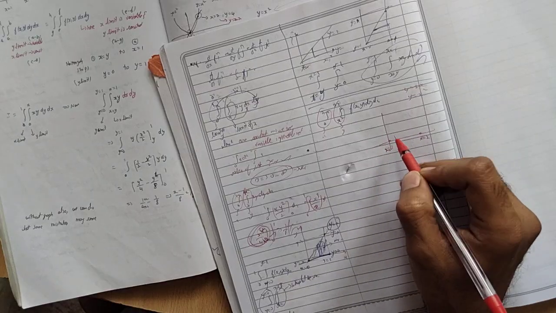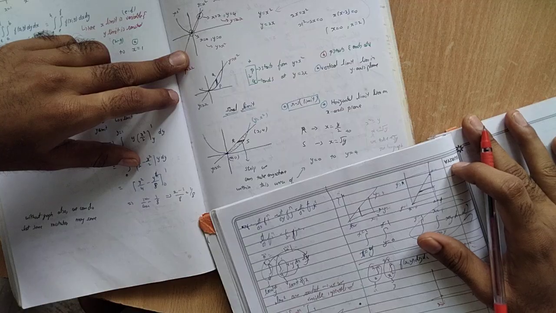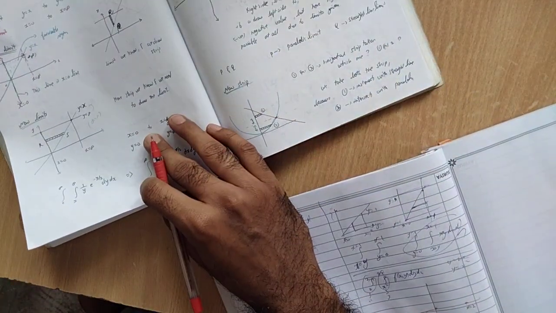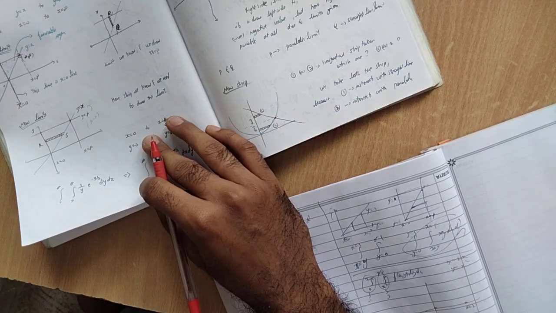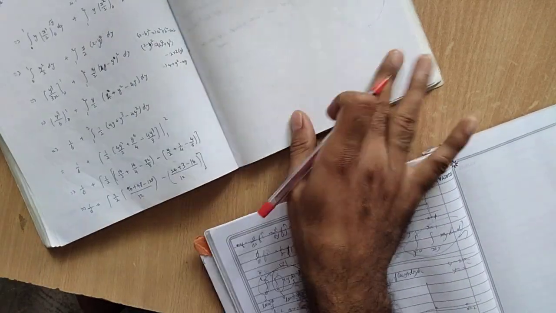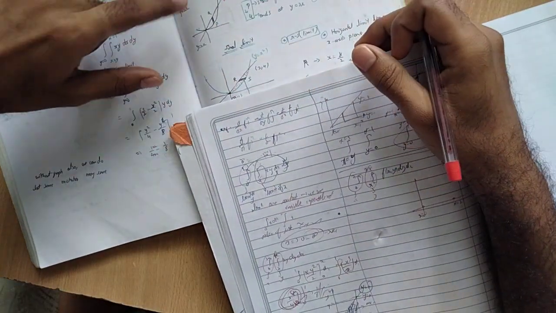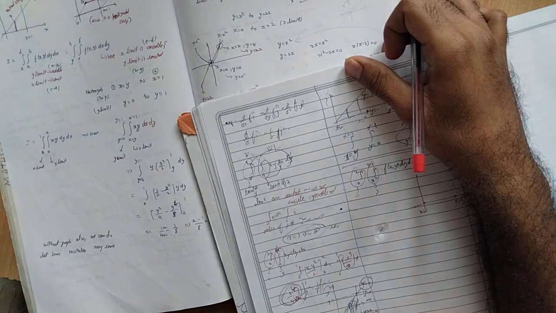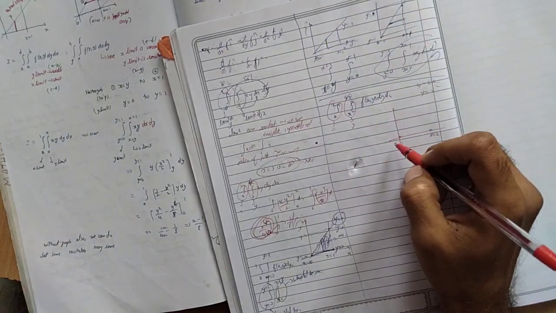y equal to 2x means definitely it will be like this. In this thing they just wrote y equal to 2x, but y equal to x means definitely like this will come.